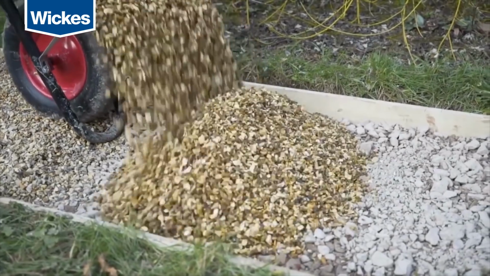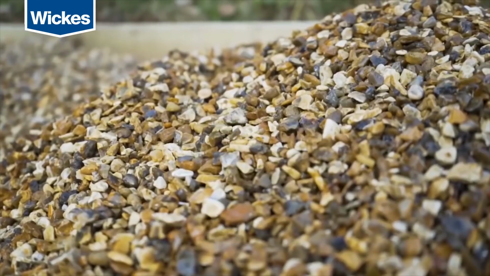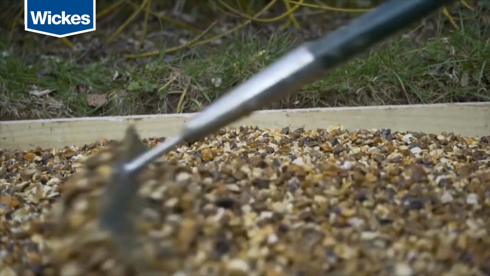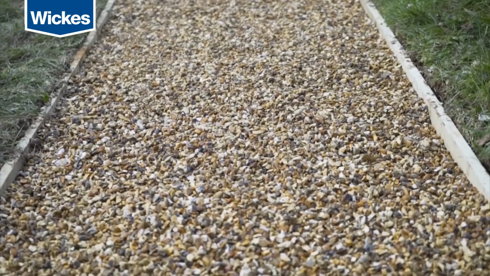Now, simply add your gravel and rake to a depth of 25 millimeters, leaving a gap of 25 millimeters to the top of the edging.